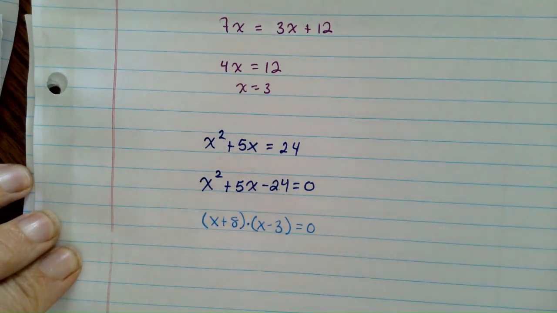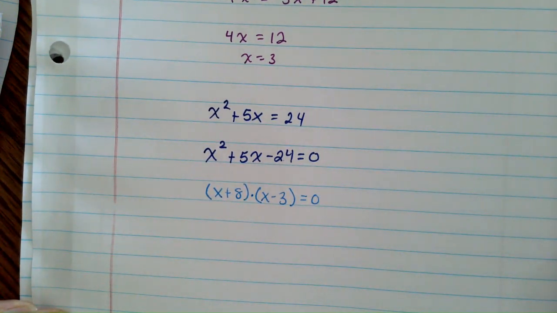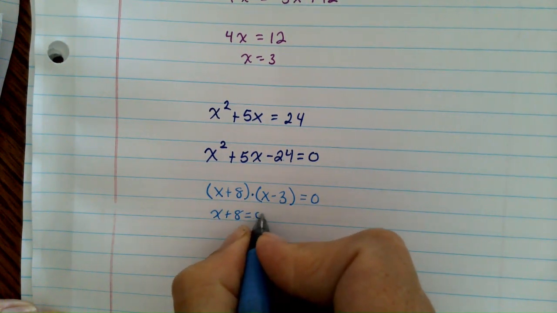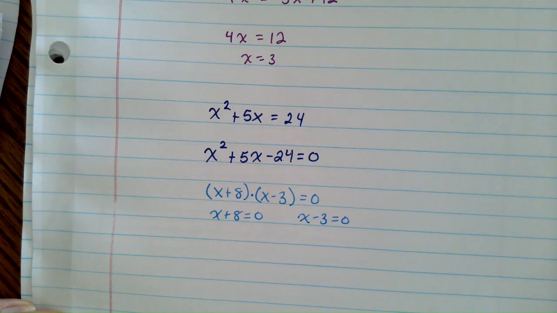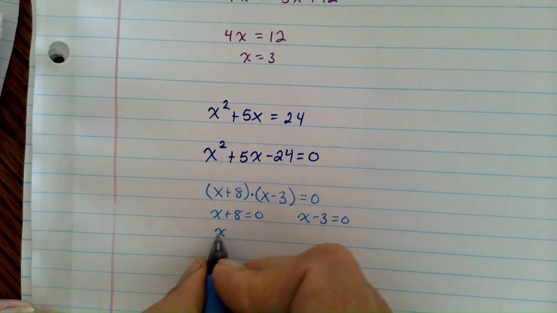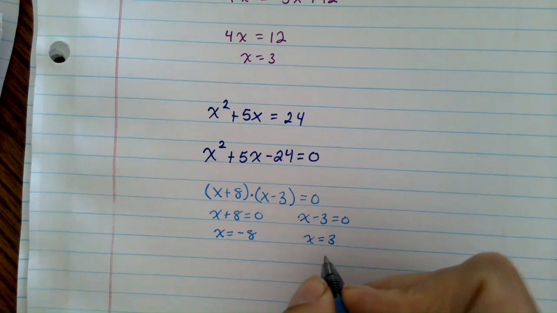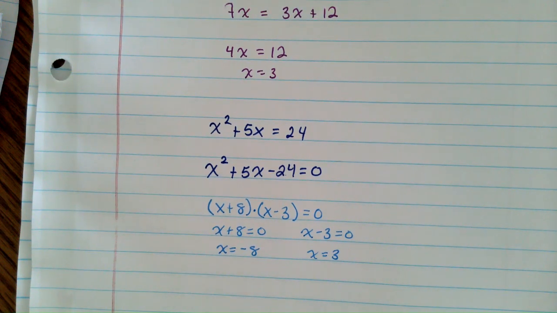And this is written as a product. Well, the only way to multiply to 0 is to multiply by 0. So either x plus 8 has to equal 0, or x minus 3 has to equal 0. This is known as the zero product property. So subtract 8 from both sides, add 3 to both sides. And now we're getting those exact same two answers that were shown in the graphing calculator, or I could substitute it back into the original.